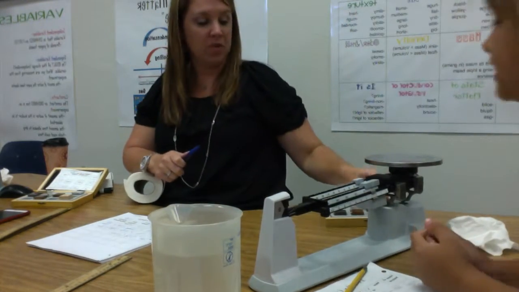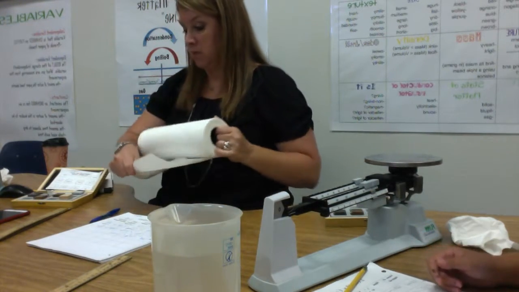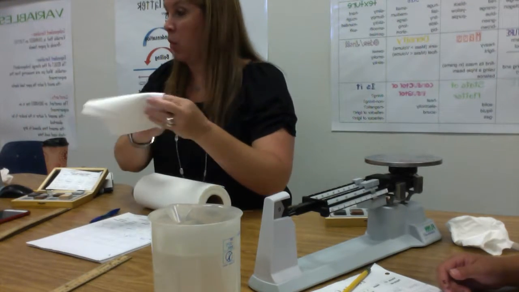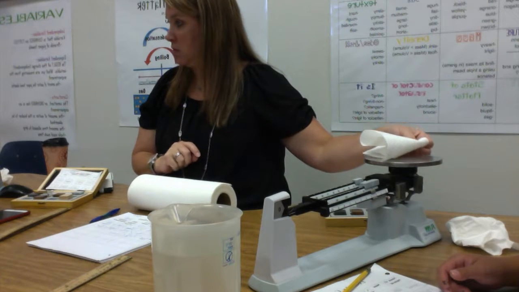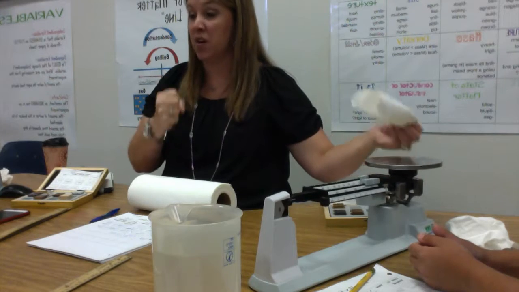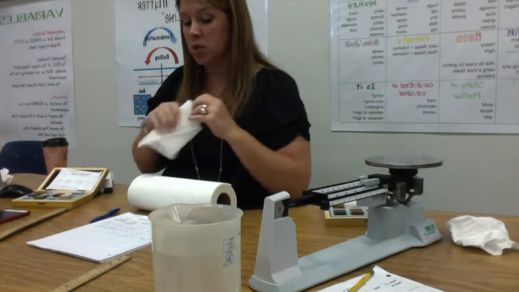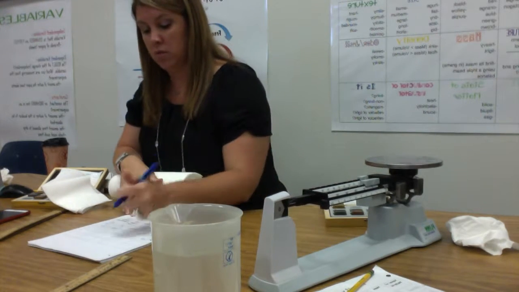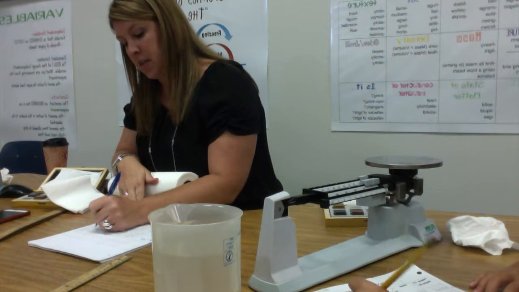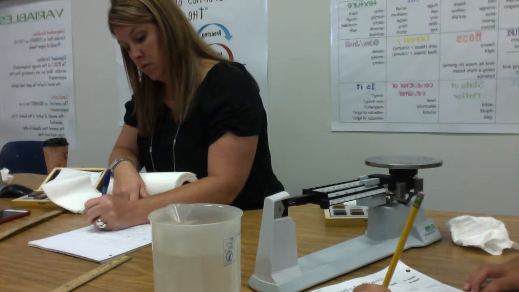Exactly right. So if I were to absorb water, just like this paper towel, if I were to find the mass of it, let's say it was 2, I put it in the water, is it still going to be 2? No. Why? Because it has absorbed the water, and so therefore it's increased its mass. Good job, guys. So float is the action of it. Let's do our density formula. So mass goes on top.